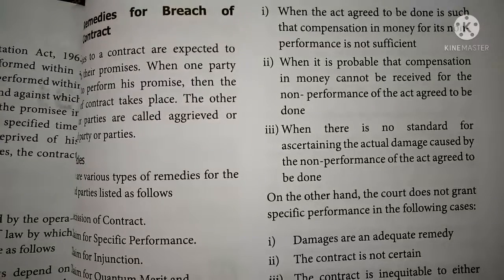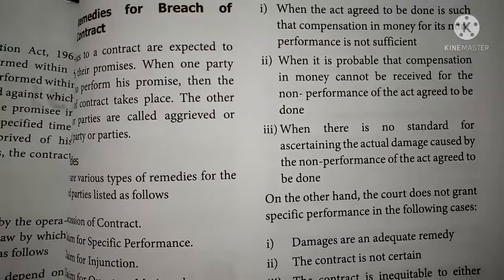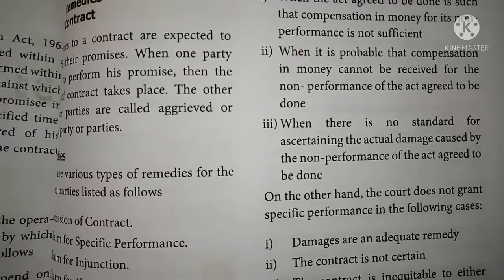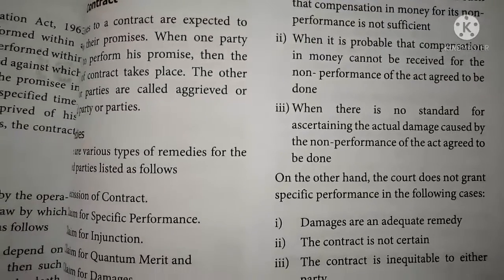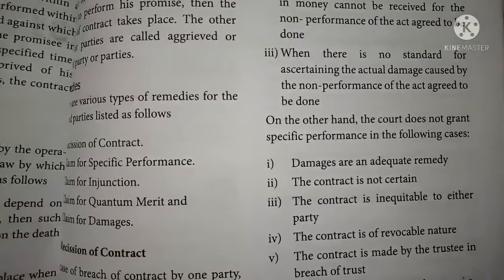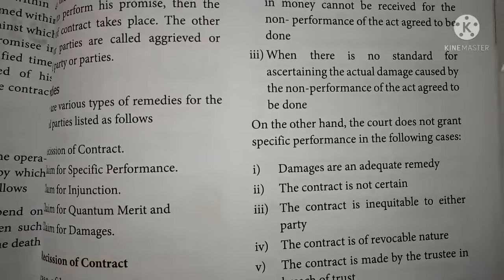So when it is probable that compensation in money cannot be received for the non-performance of the act agreed to be done, then there is no standard for ascertaining the actual damage caused by the non-performance of the act.